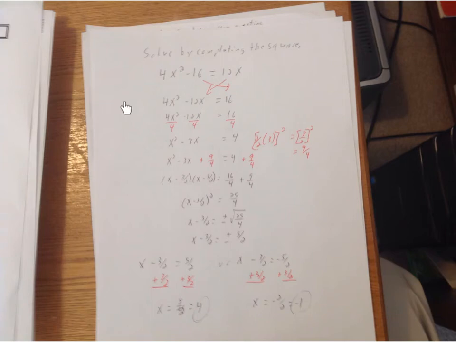So your question on the discussion board: solve by completing the square. There are four ways to solve a quadratic equation, and I guess this is probably the most challenging of the four. You're given this: 4x² − 16 = 12x.